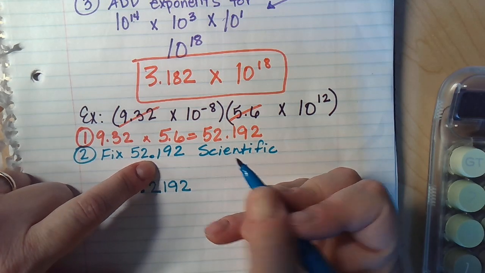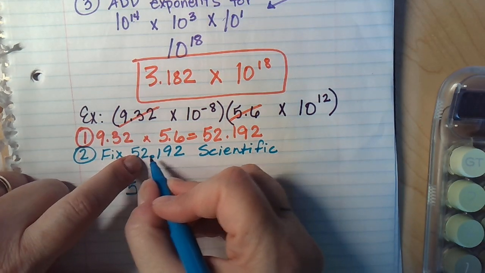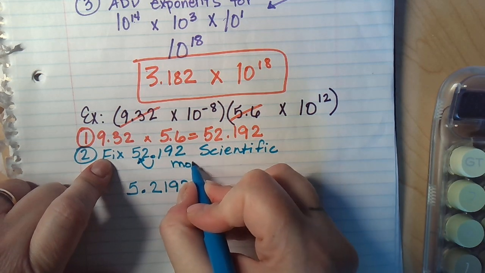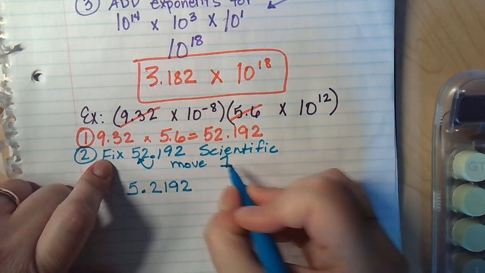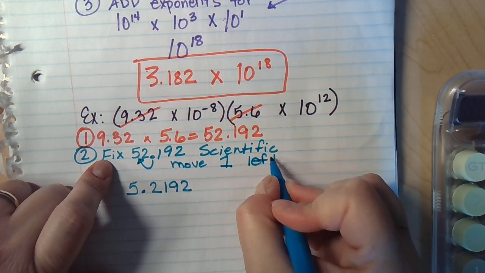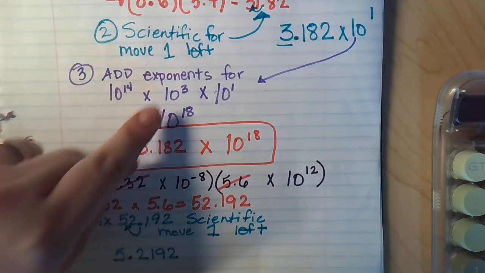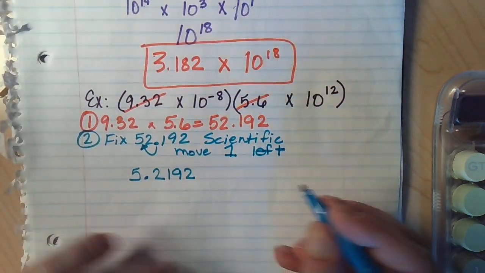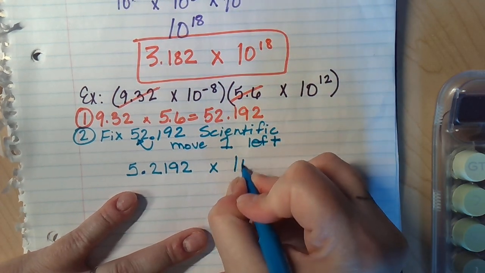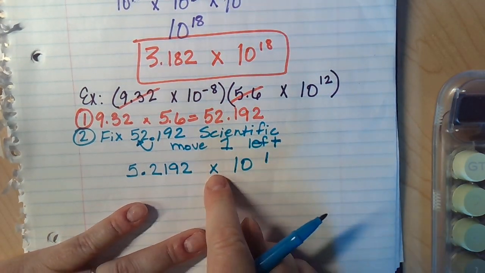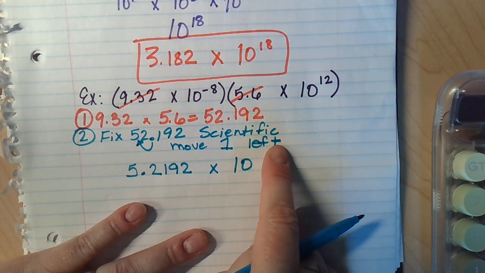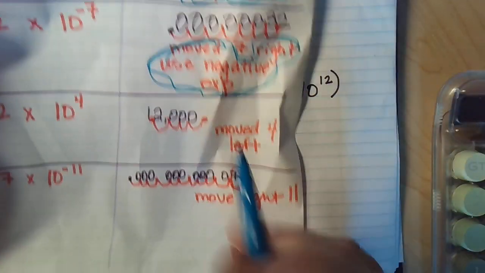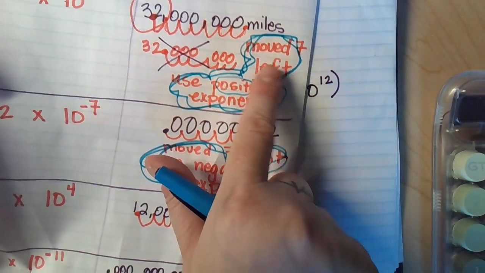It was originally in between the 2 and the 1, and I had to move it once. So you moved once, left, and anytime you move once, left, the exponent is 1, so we have times 10 to the 1, and left means positive. And we wrote that down here.